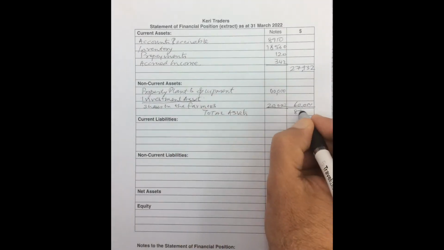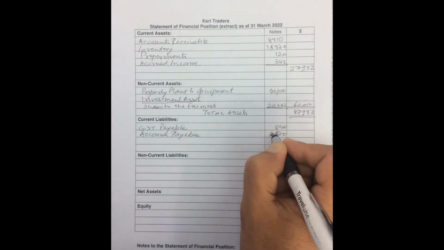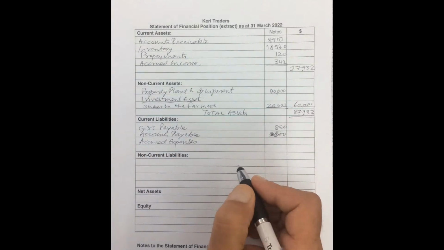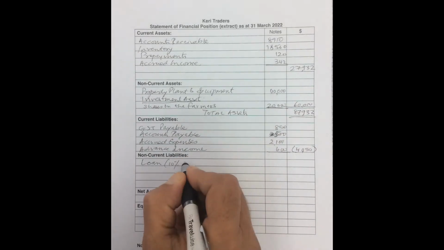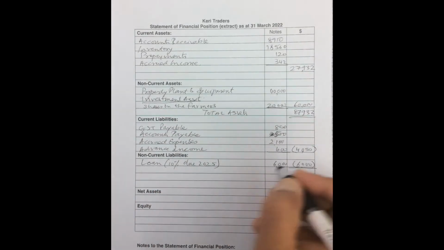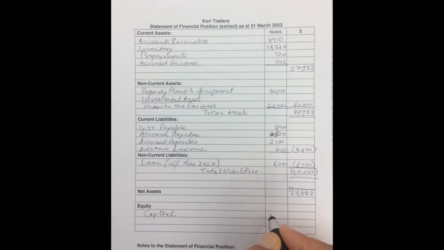The new current liabilities also I will add here in the current liabilities, and that is my total of current liabilities. Now the loan, which makes me the total liabilities. Now my net assets and my closing capital are equal, means my question is solved.